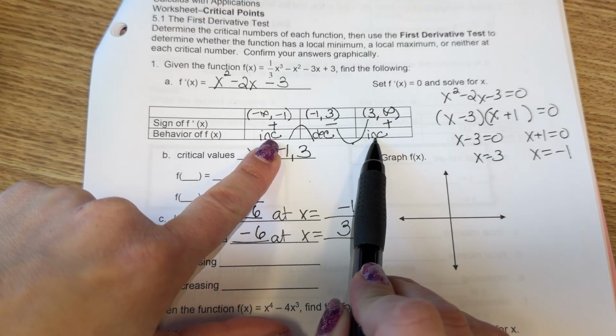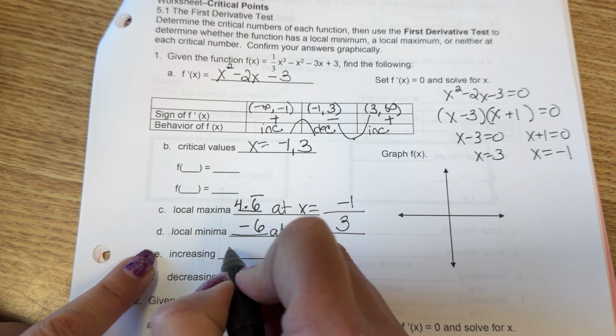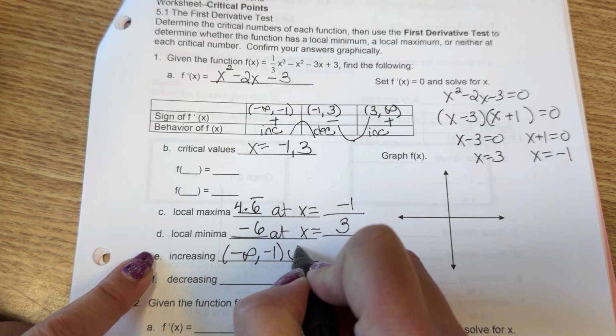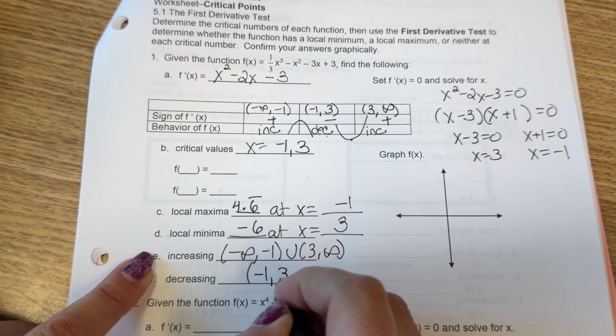Increasing, I'm going to come to my table and use the intervals that I've already identified. Decreasing, use the interval already identified.